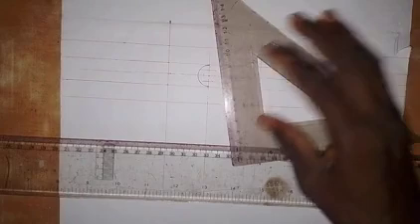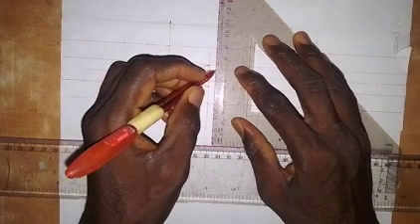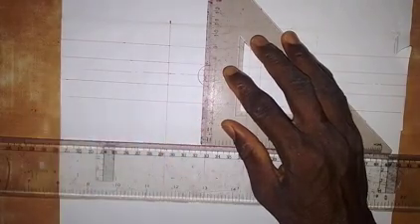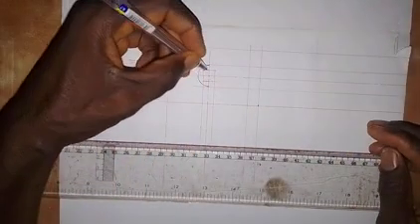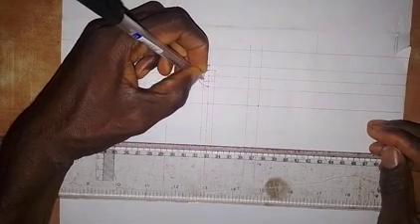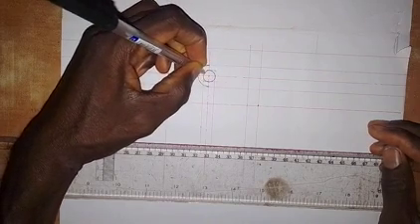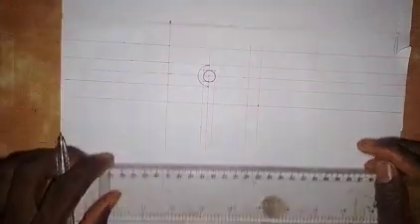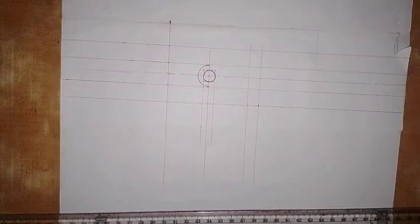Alright, so I will draw a vertical line. Here also I will draw a vertical line. I cannot go ahead with the compass, so I'll just use my hand to draw the circle. The circle is small. Okay, so this is it. We just leave it like this.